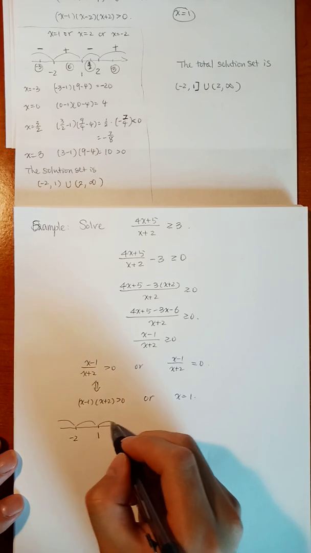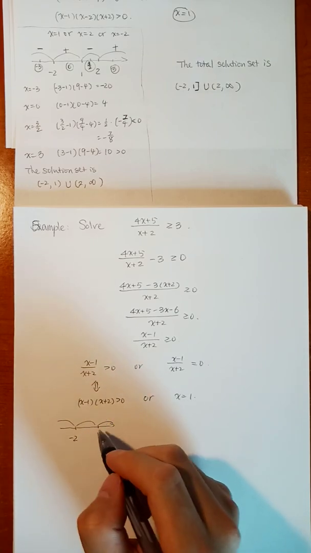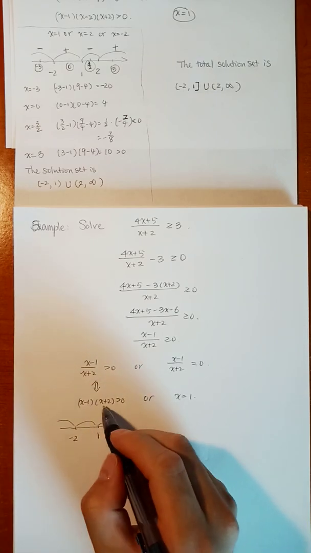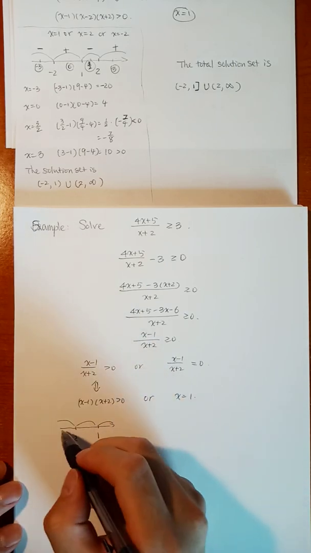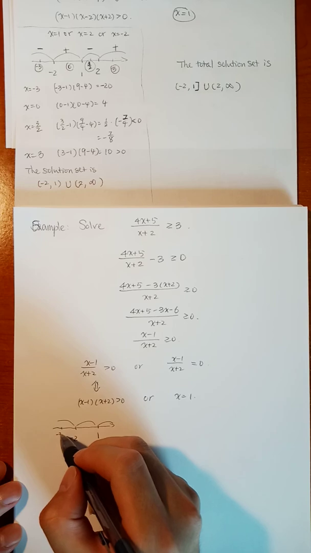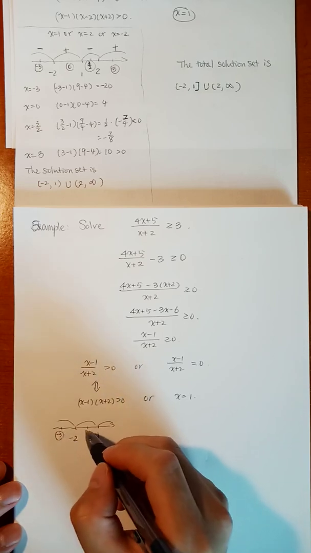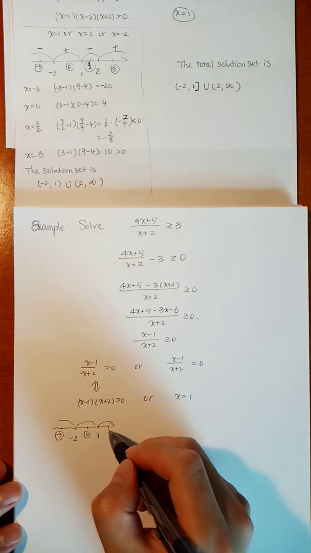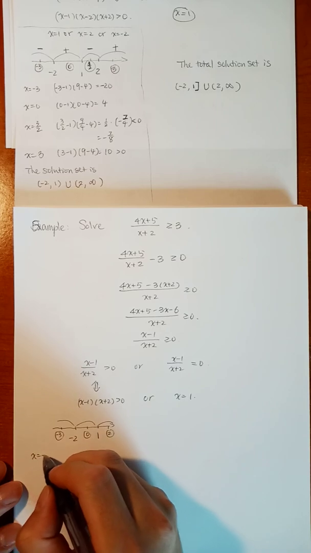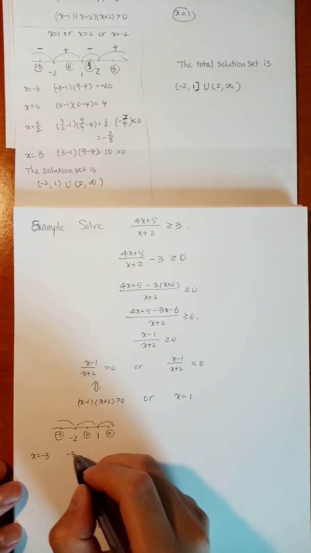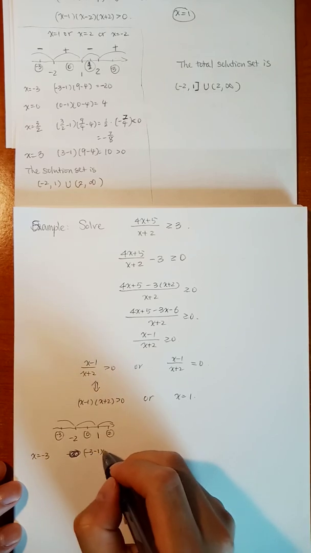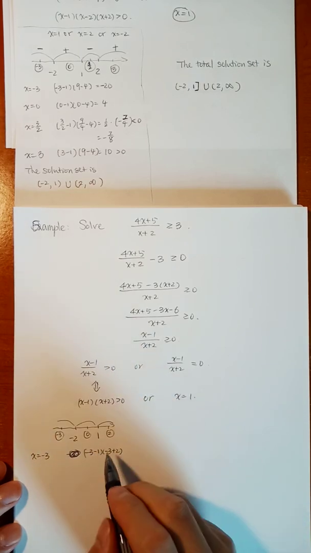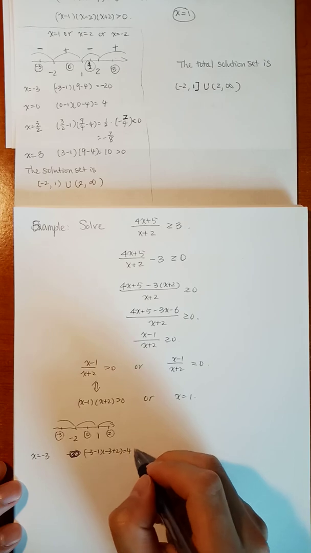You have 3 branches, right? x minus 1 equal to 0, you get x equal to 1. x plus 2 equal to 0, x is negative 2. You have 3 branches. You pick 3 test points: negative 3, 0, and 2. x equal to negative 3, you evaluate negative 3 minus 1 over negative 3 plus 2. So it's positive 4, positive.